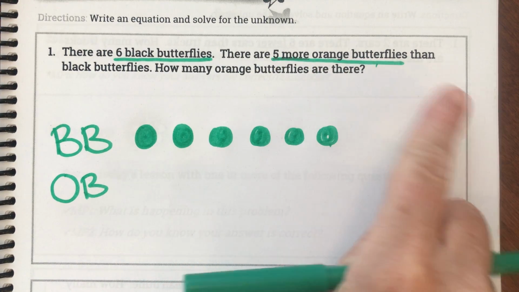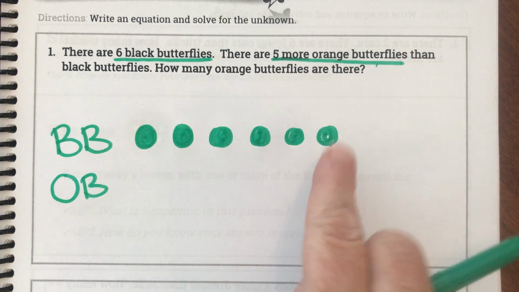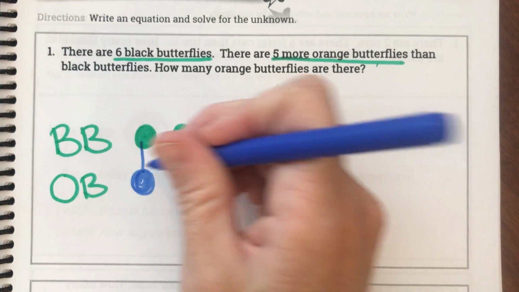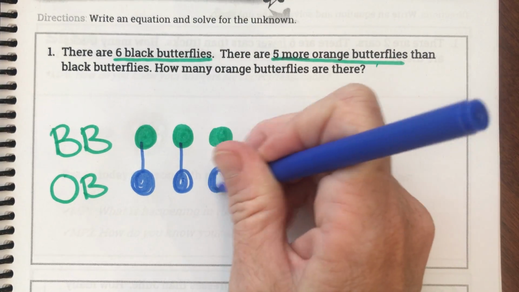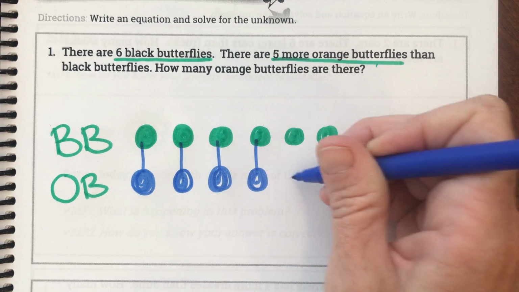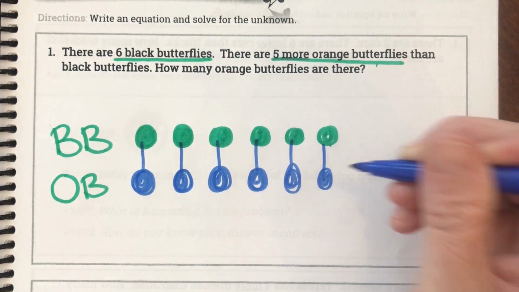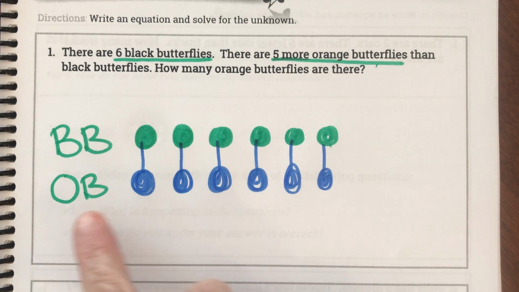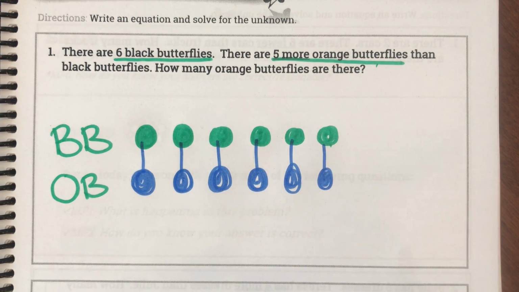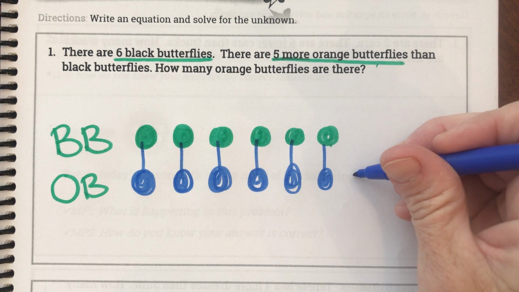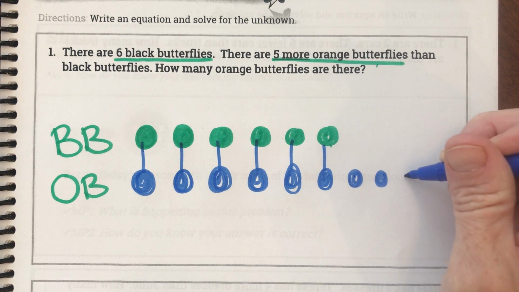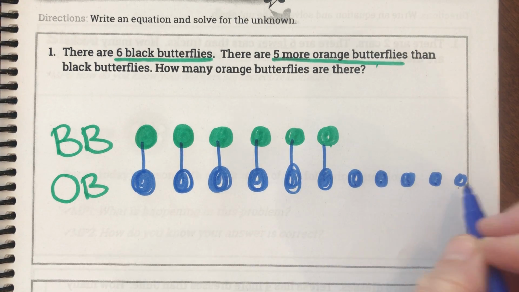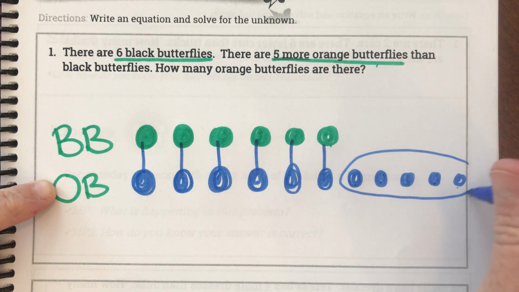And it says there's 5 more orange butterflies. Well, let's first make them the same. Let's make them have the same. And I'm going to connect them to make sure I make them have the same. But then it says there are 5 more orange butterflies. So the orange butterfly has to have 5 more. So we made them the same. Now let's add 5 more. 1, 2, 3, 4, 5. So 1, 2, 3, 4, 5 more orange butterflies.